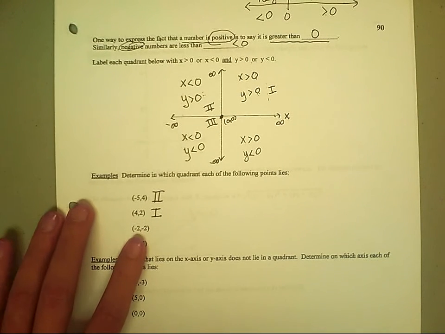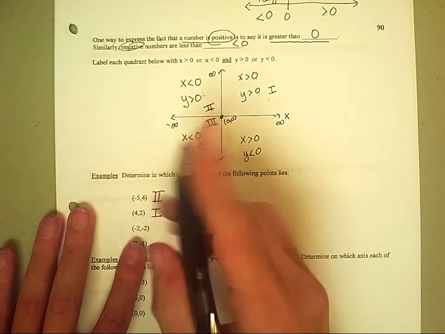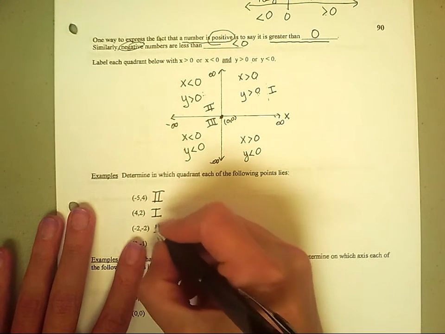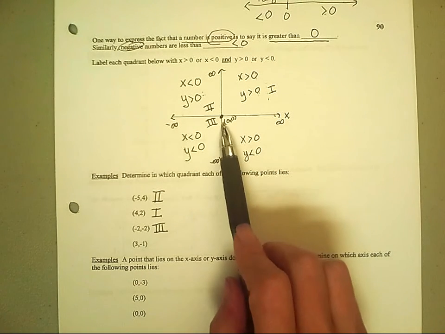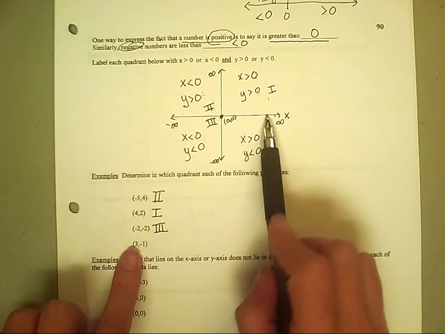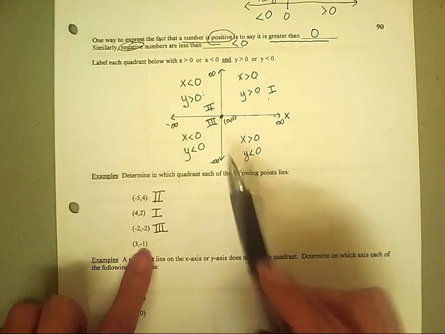Here, we have a negative, negative, so I'd have to go negative in the x and negative in the y. That puts me in quadrant 3. Now for this one, I have a positive x, so I can either be in 1 or 4, but the y is negative, which means I'm in 4.